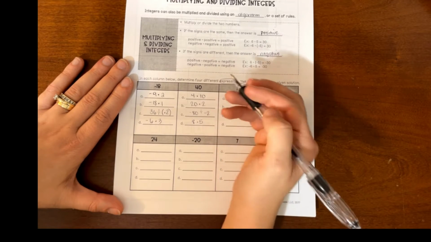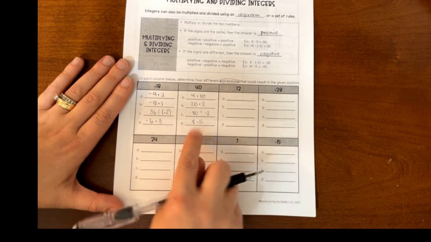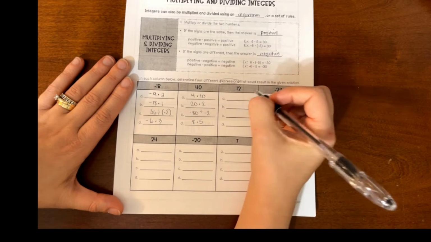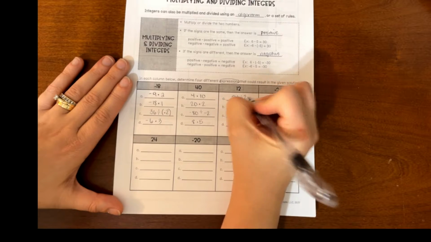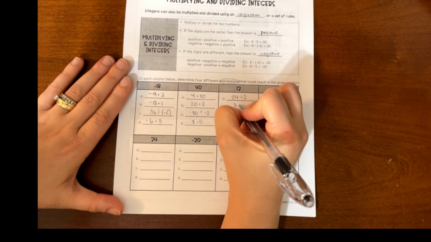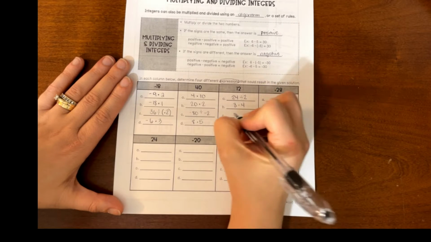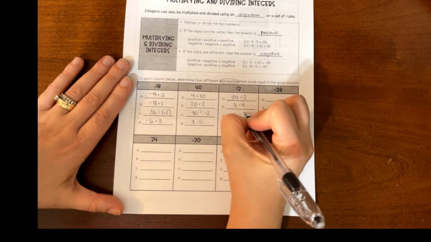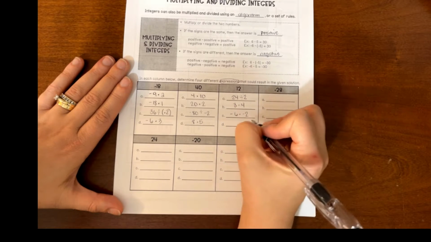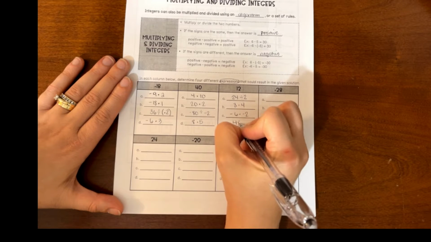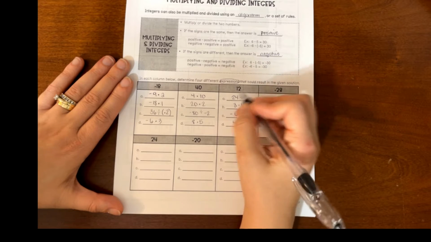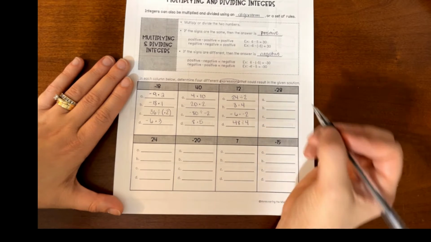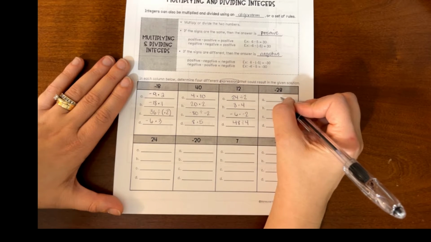The main thing is that we know that both signs have to be the same in order to give me a positive answer. So 12, I could say 24 divided by 2 is 12. I could say 3 times 4 is 12. I could say negative 6 times negative 2 equals 12. I could also say 48 divided by 4 would equal 12. Again, the main thing is that my signs have to be the same to give me a positive answer.